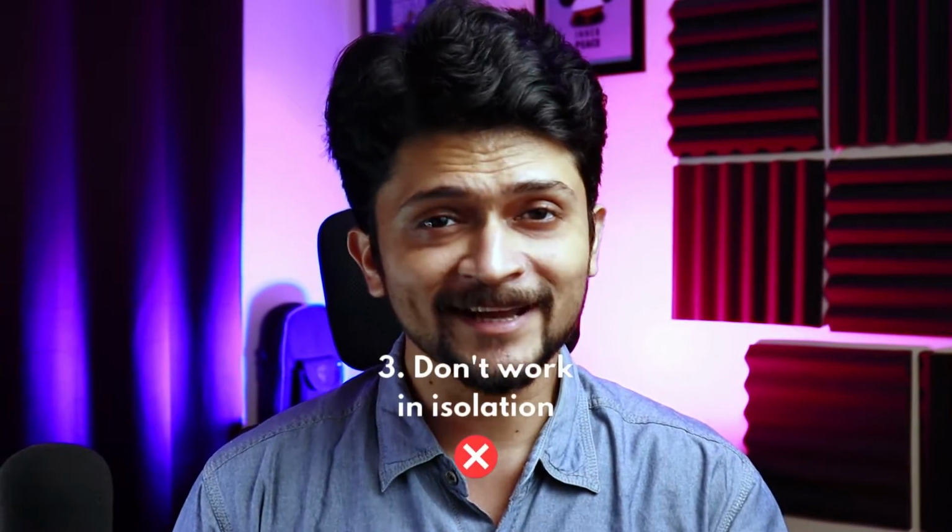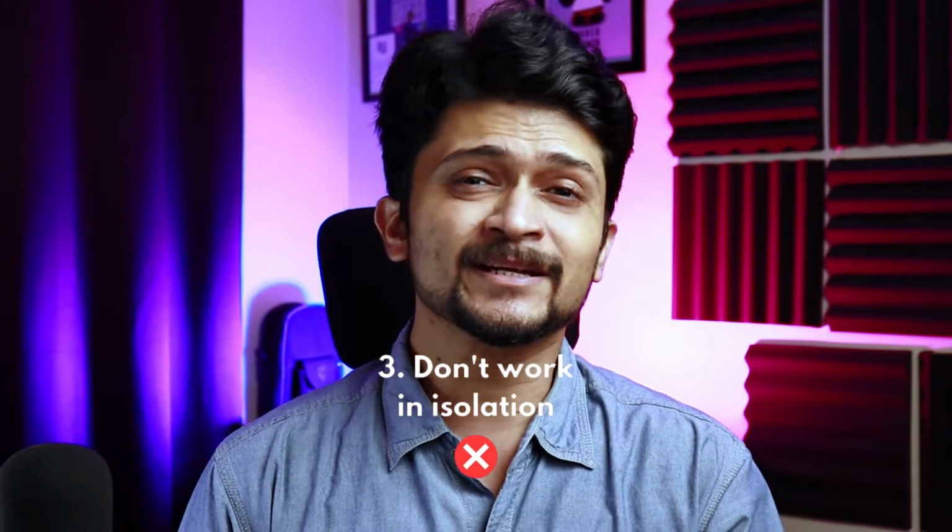Third, don't work in isolation. Developing a strategy demands a lot of information and intelligence which you won't find on Google. And you'd be surprised at the amount of insights that surface when you start talking to people. Your peers, your bosses, your juniors, your family, and even your friends.